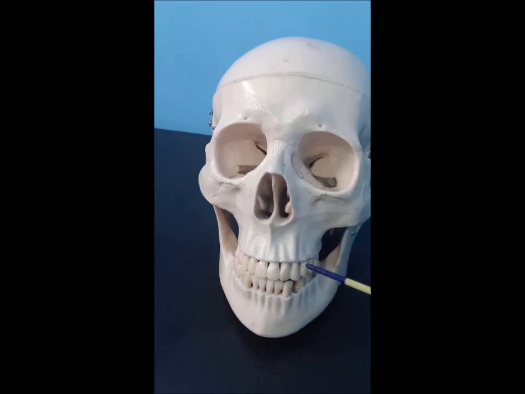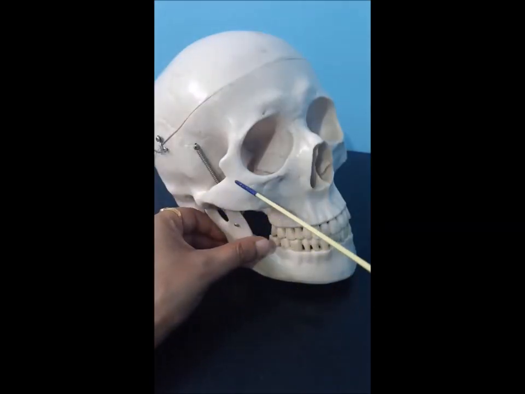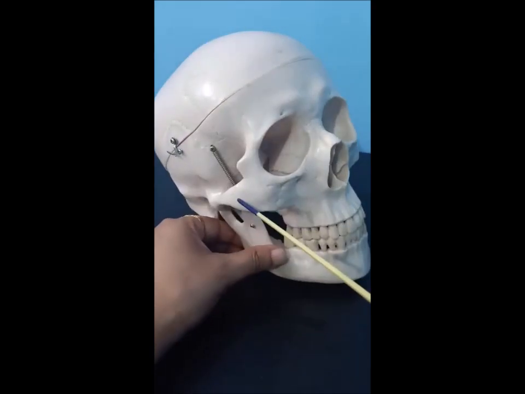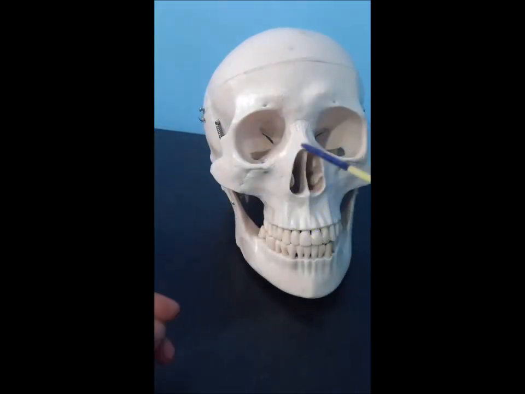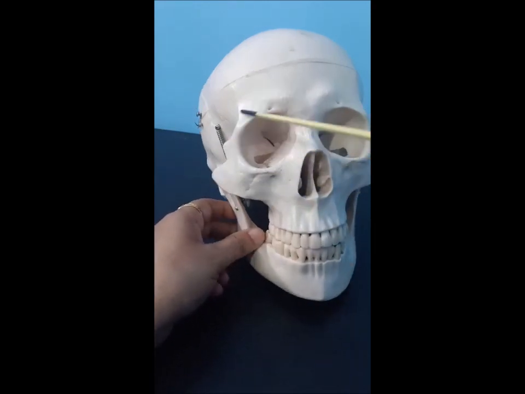Now coming to the second paired bone, the zygomatic bone. This one is the zygomatic bone on each side. What is peculiar about this bone? These bones are very small, but they form the prominence of the cheek. Above, these bones are connected.